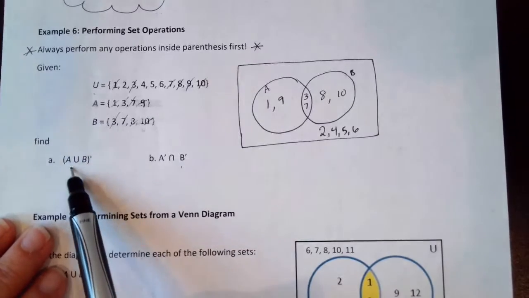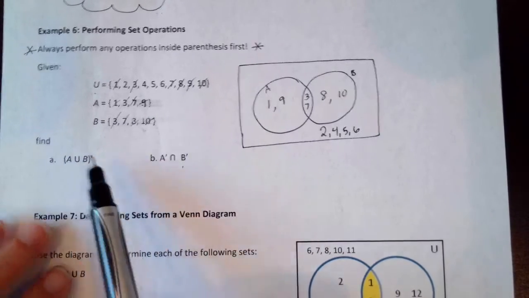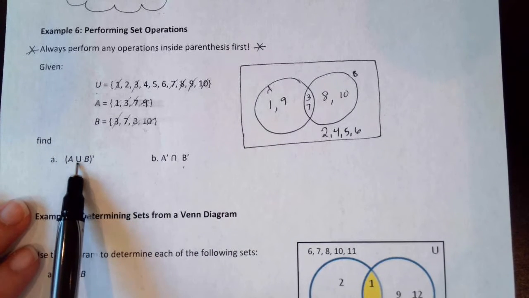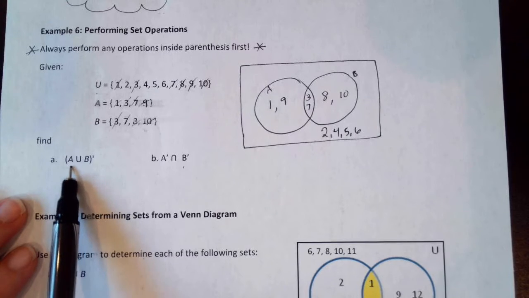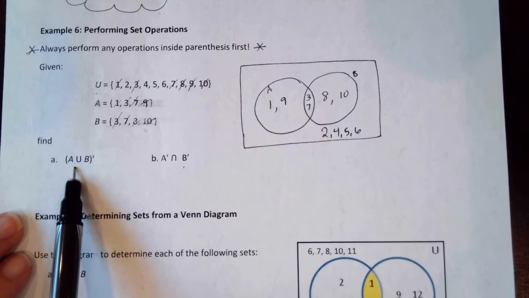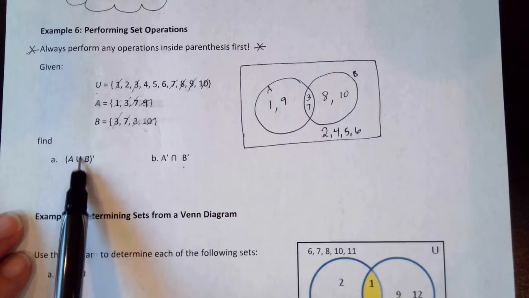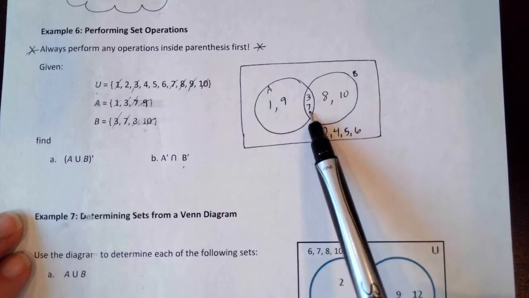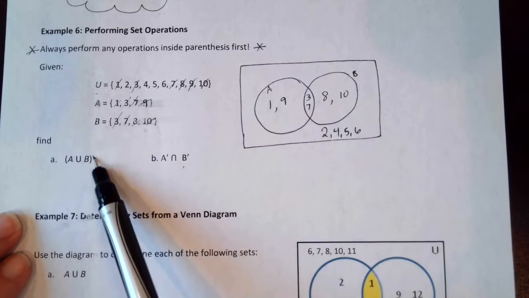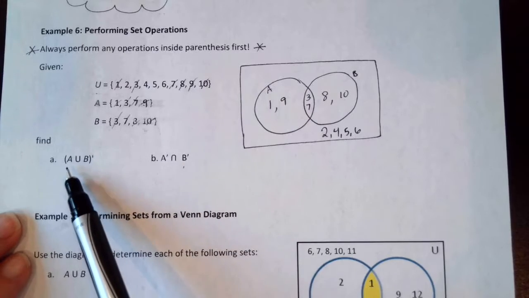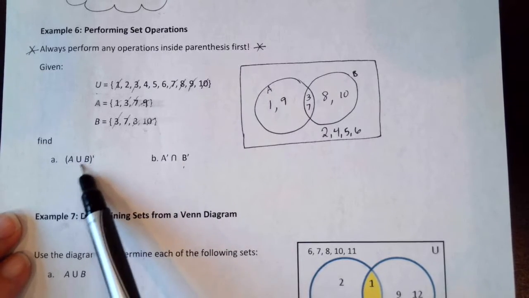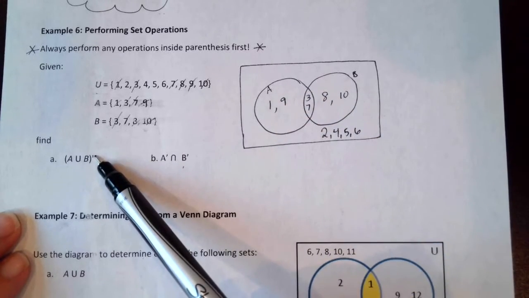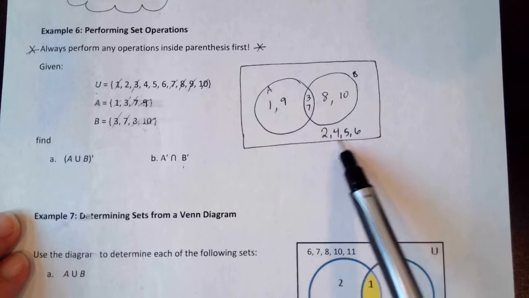Now I need to find (A union B) complement. So let's start with the parentheses. A union B, you need to decide first, does that mean smash them together? Do I want everything in A and B, or do I want where A and B just have in common? So a union is everything in A and B. So if I think about all the things in A and all the things in B, they're sitting right here in these two circles. And remember, this little apostrophe means complement. So this means find where A and B are, think about everything that's in A union B, and then tell me what's not in A union B. So that would be 2, 4, 5, and 6.